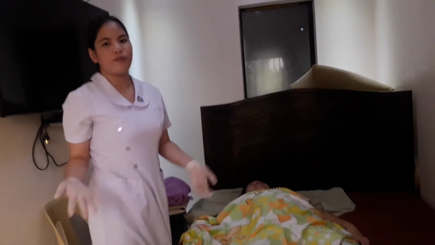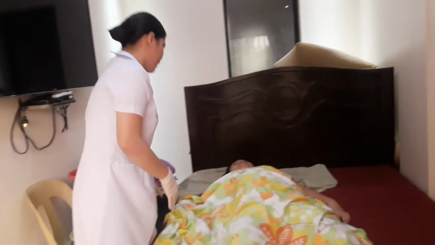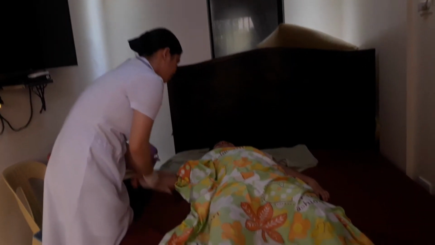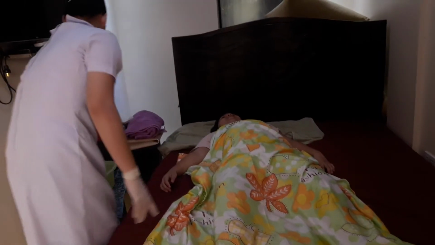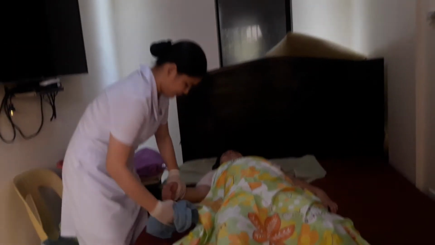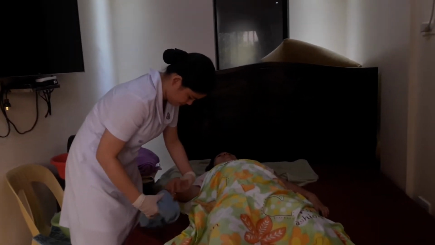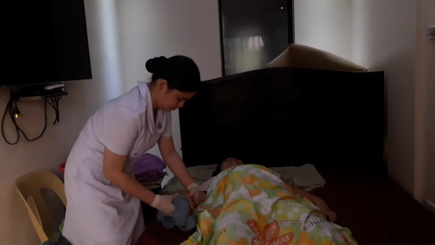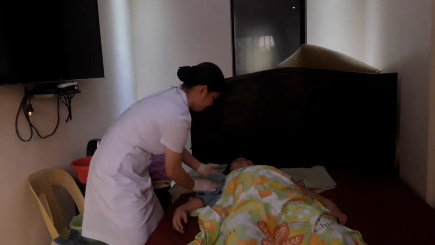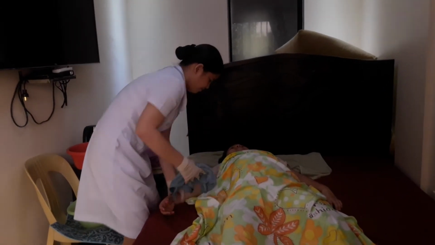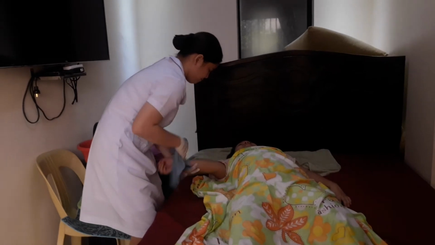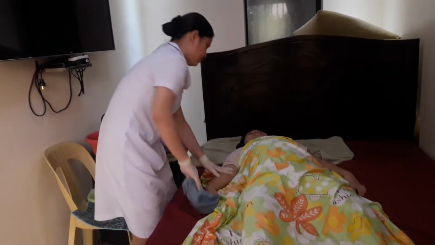And then after that, we will also do the same at the other arm. Rinse and then pat dry.